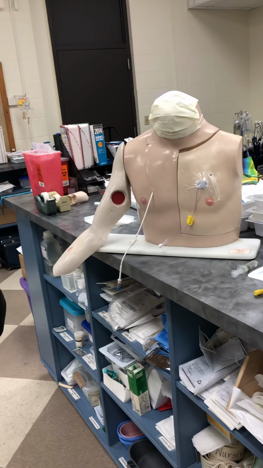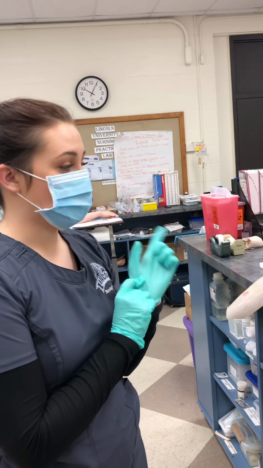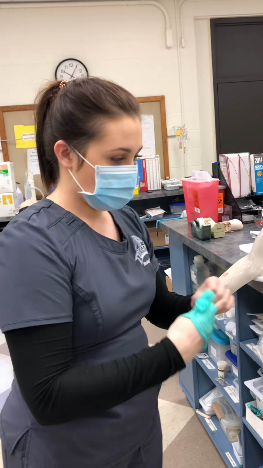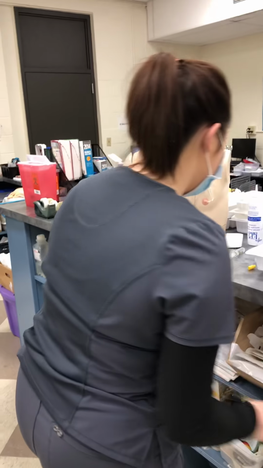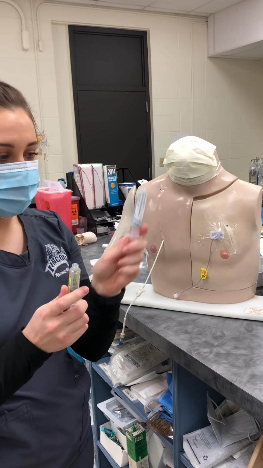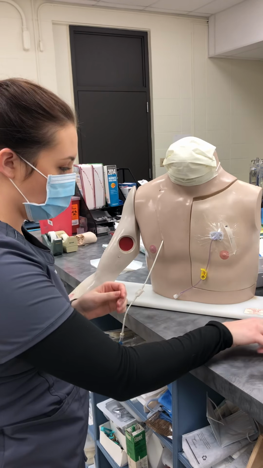And now I'm going to take off my sterile gloves, and I'm going to de-access the port. So again, you're going to need a 10 ml syringe of your normal saline and your 5 ml syringe of the heparin.